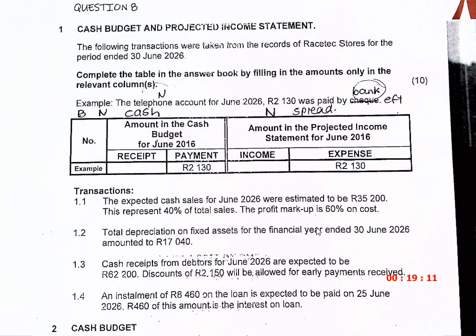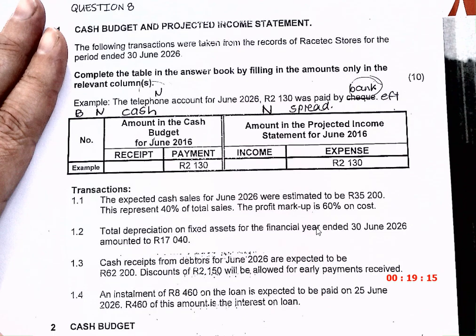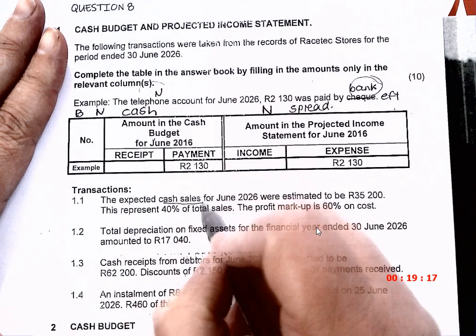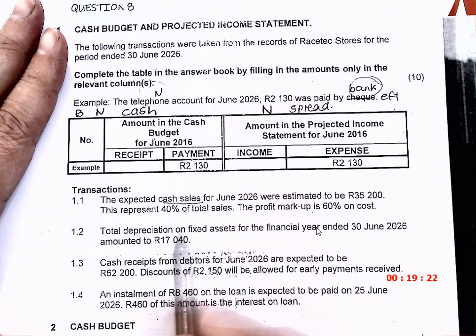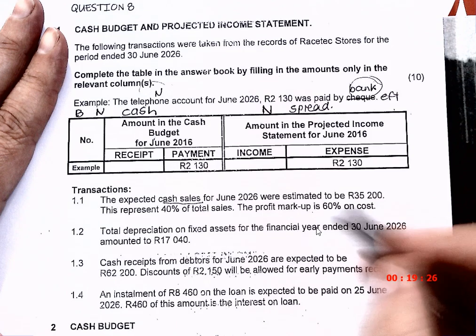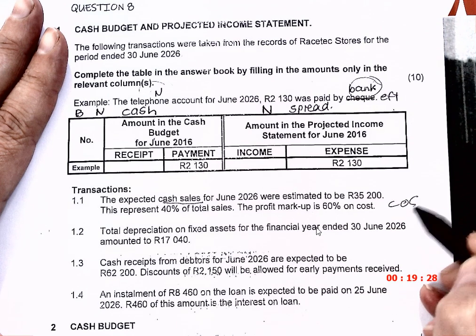They say the expected cash sales for June were estimated to be 35.2, which is 40% of the total sales. And the profit markup is going to tell you about the cost of sales.